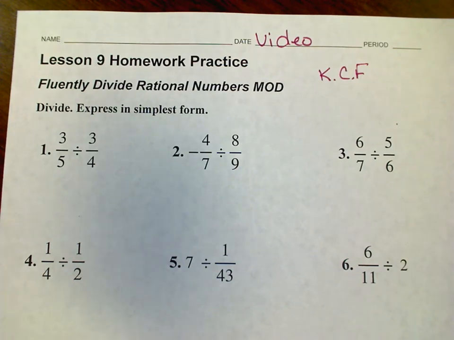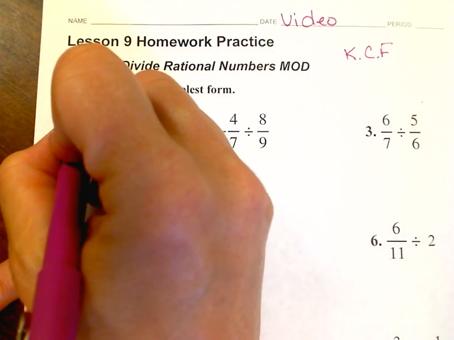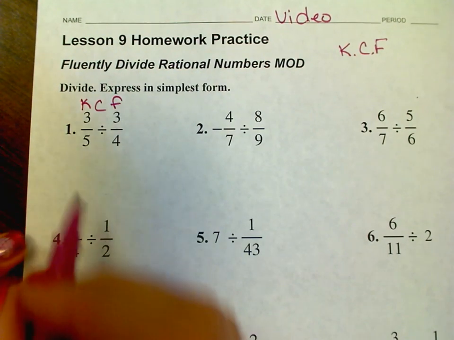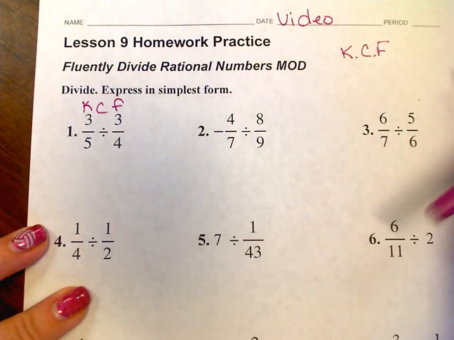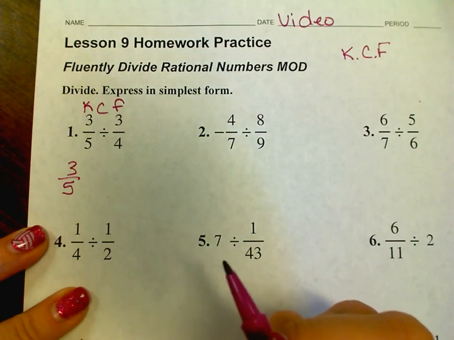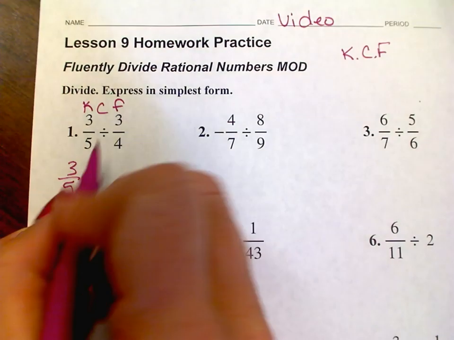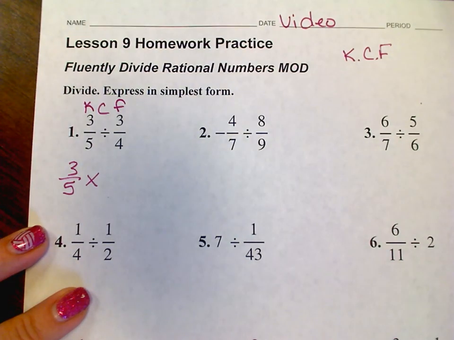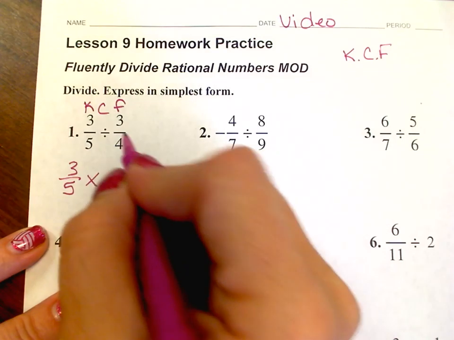Okay, so I want you to write keep, change, flip. Our steps were to leave the first fraction alone, so 3/5. Second step was to change the division to multiplication, change the sign. And step 3 was to use the reciprocal of the second fraction.